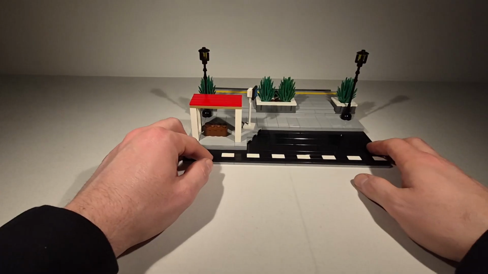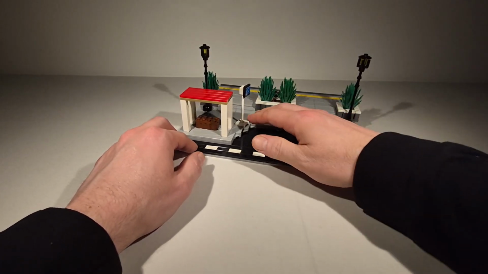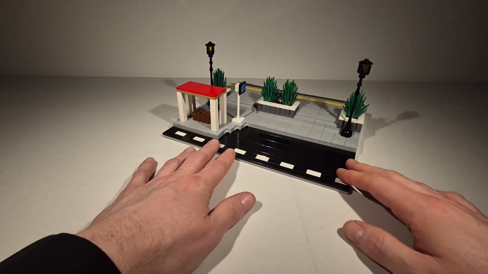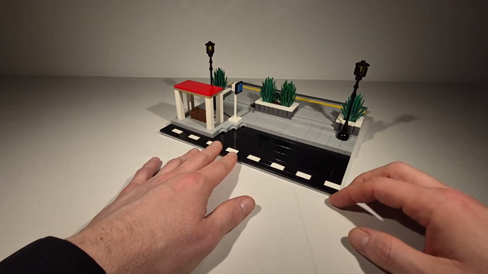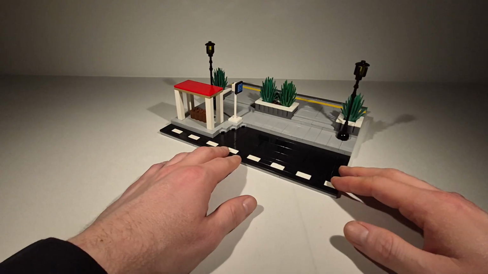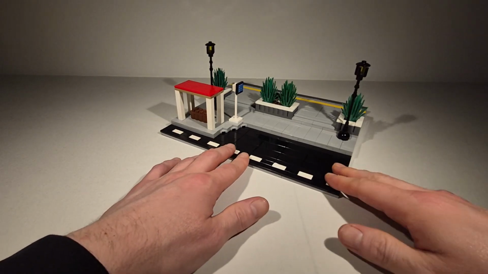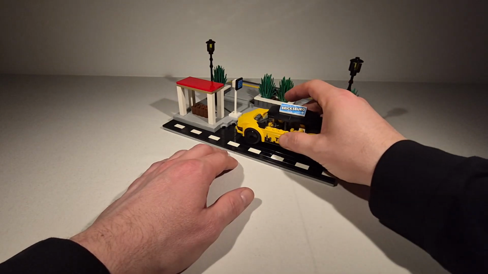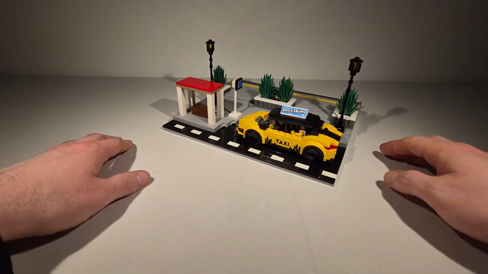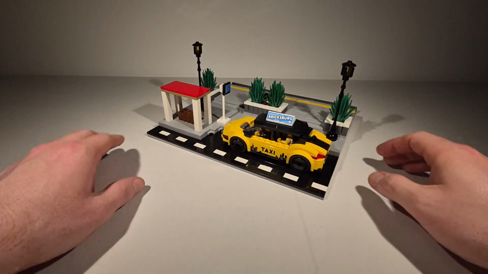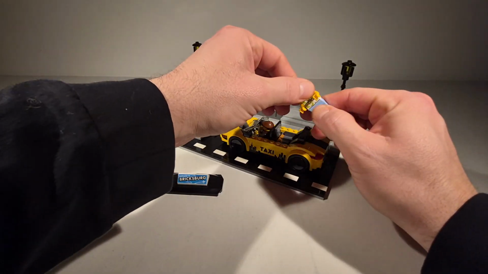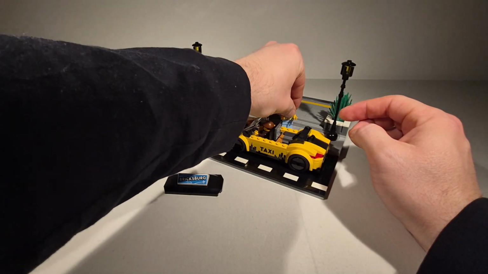Anyway, so here is the first layout. I hope you like where this project has started, and the journey is going to be pretty cool. And this is the thought, to have the yellow taxi cab just right over here, like this, and to have the minifigure, the traveler, that will be here.